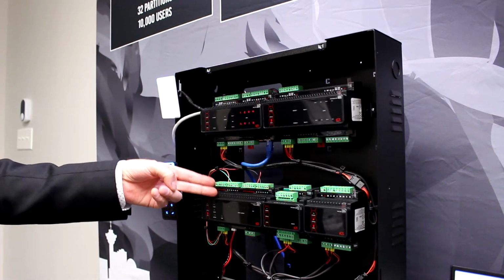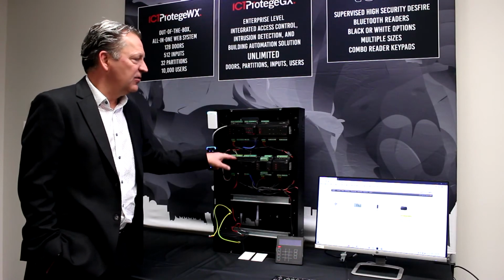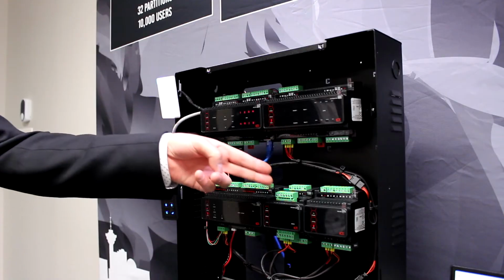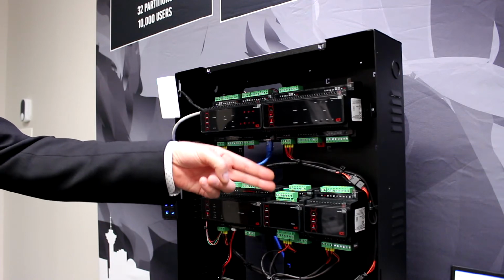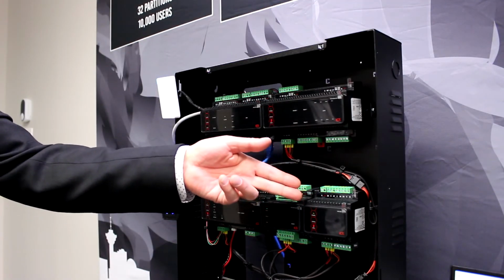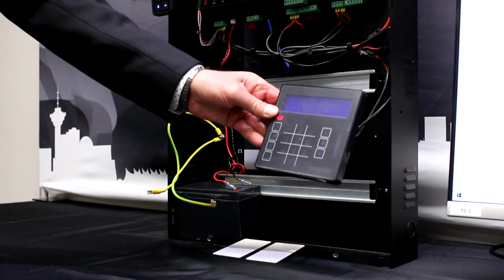Next down here is a power supply. The power supply is a 4-amp power supply, and it's what's supplying the power for the entire system you see here. Next over, we have a half-DIN 16-input expander. Next over, we have a half-DIN 8-input expander. And last but not least, down here, we have one of our black Protege KLCS capacitive keypads.